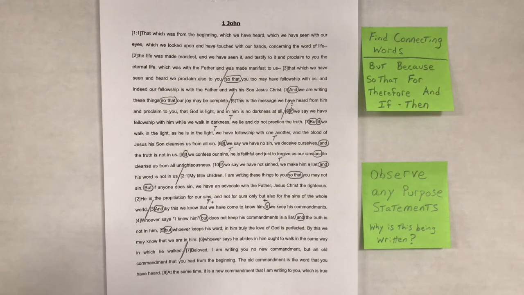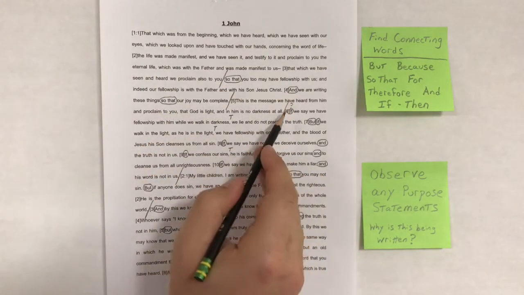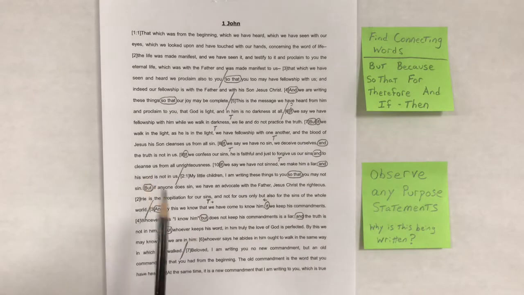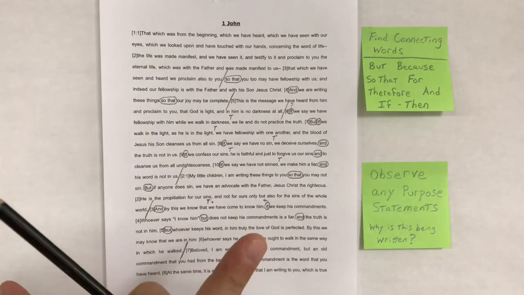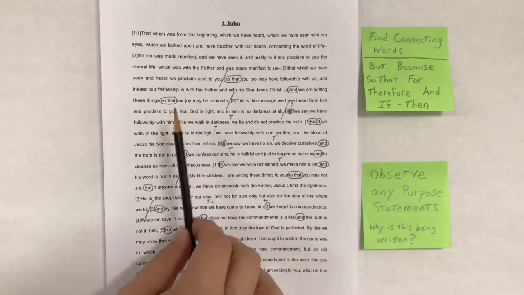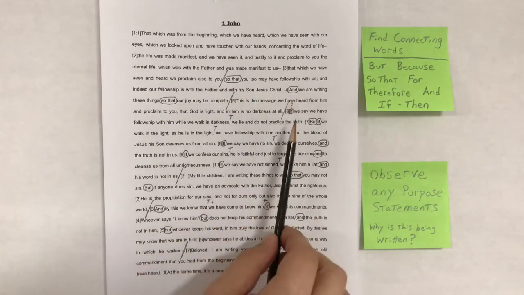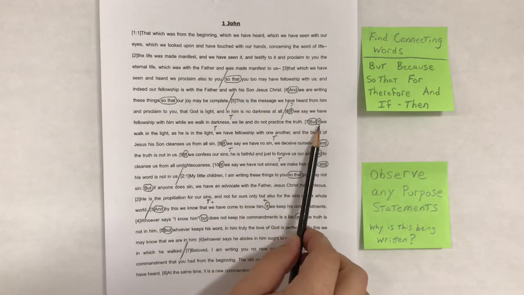Now that we've finished our first exercise, we're going to move on to the second one. What we're going to do is look for connecting words. Words like but, because, so that, for, therefore, and then any if-then statements. So you can see I went through and circled in pencil any of those connecting statements. The reason pencil is so helpful right now is we don't want colors to pop off. Later on, we're going to use colors to bring out our ideas. So anything that's just kind of bedrock, foundational, structural, I like to do in pencil. So that, and, if, there's one that's a but and an if.